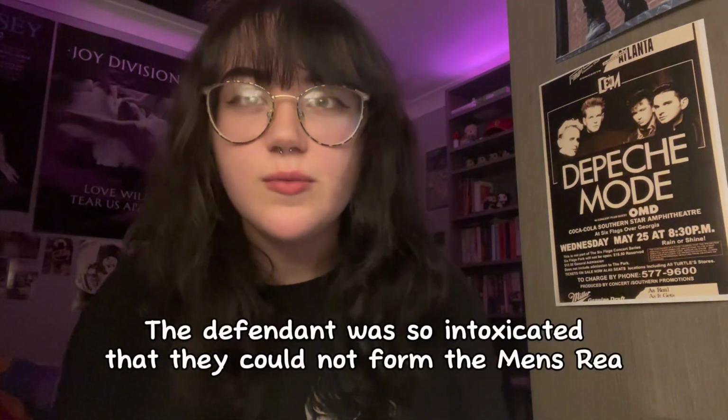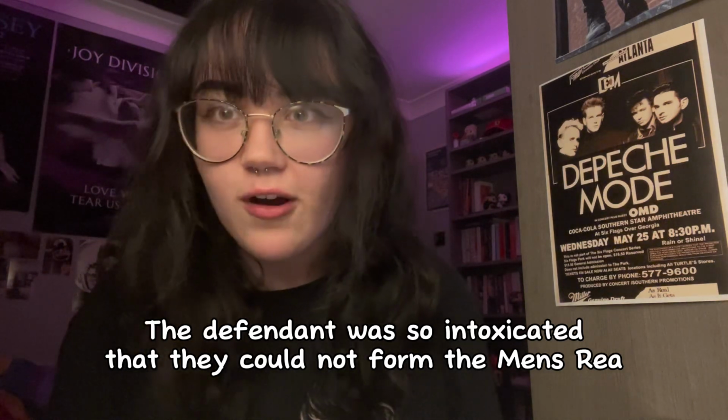So intoxication covers anything you can be intoxicated by. That can be alcohol, drugs, other substances such as sniffing glue, for example. The basis lies on the defendant being so intoxicated that they could not form the mens rea for the crime. Whether they are found guilty depends on two factors. One, whether their intoxication was voluntary or involuntary. And two, whether the offence was a specific intent or a basic intent. It can be a complete defence, a partial defence, or no defence at all, depending on the circumstances, which we will be going through later.